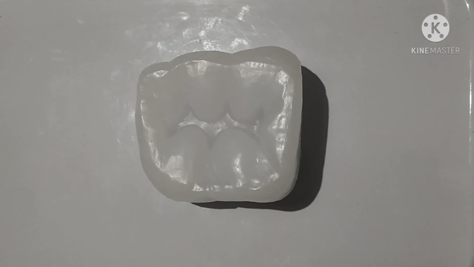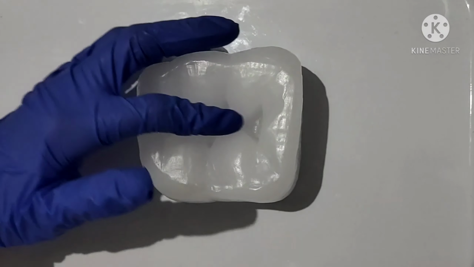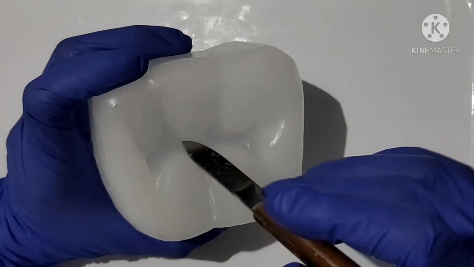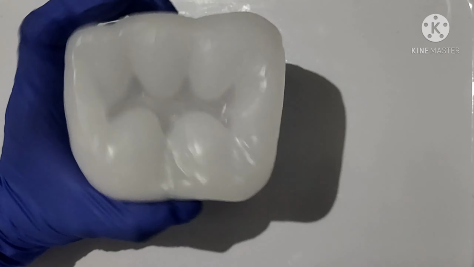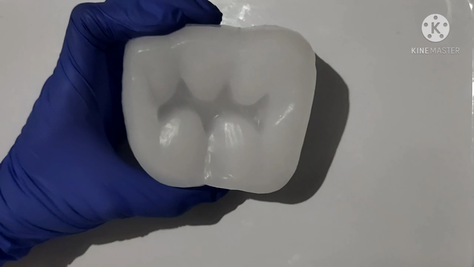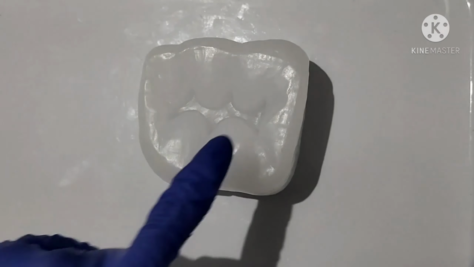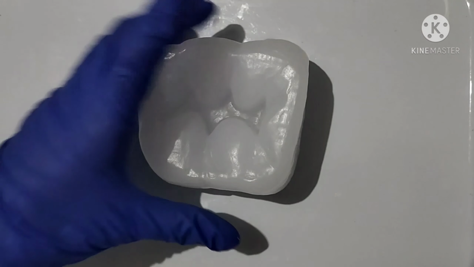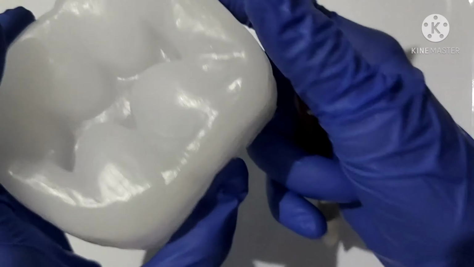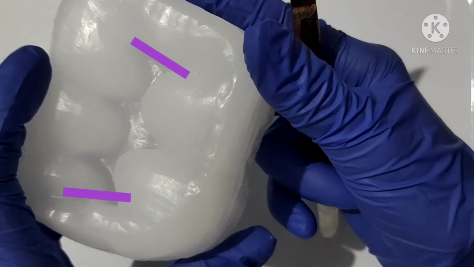Step 1. Outline form. When you do this on a typodont or real tooth, the cavity depth should be 1.5 to 2 mm. But here, it's just an estimate because, as you can see, we have a big carving here, so we cannot apply it here. The mesial wall and distal wall should be slightly diverging to have dentinal support of the marginal ridges.